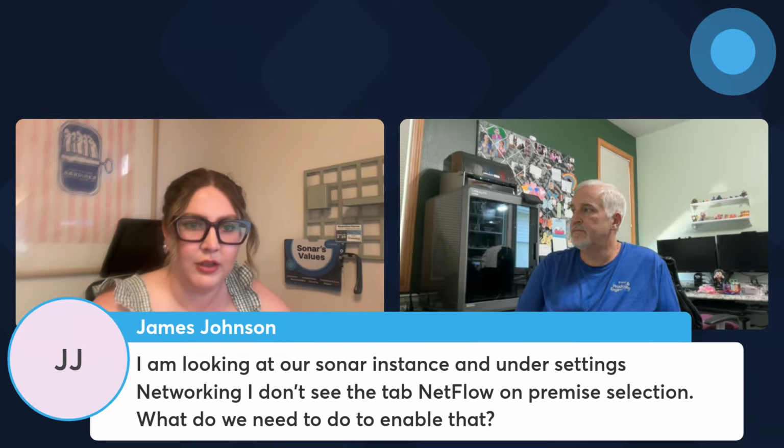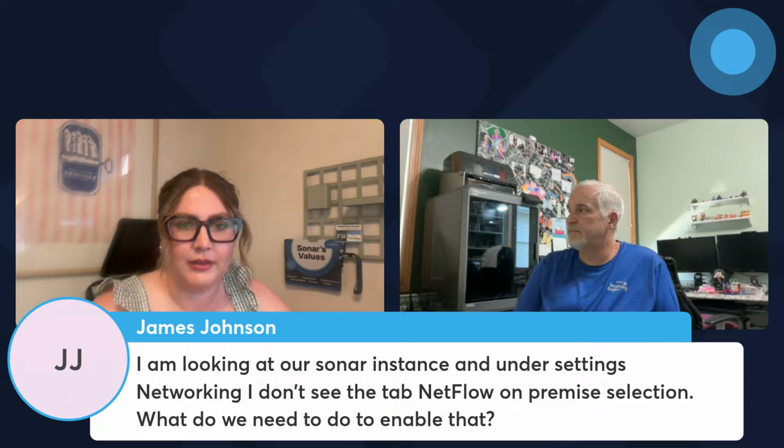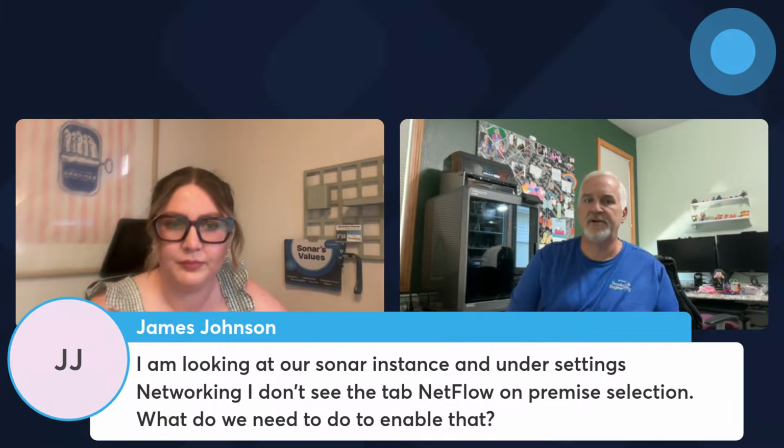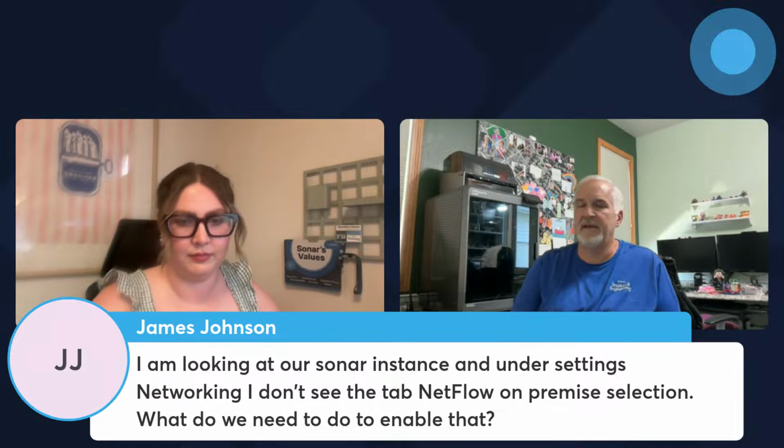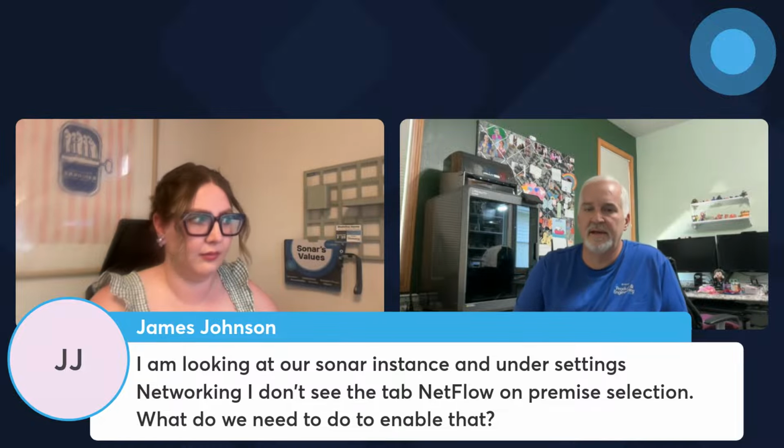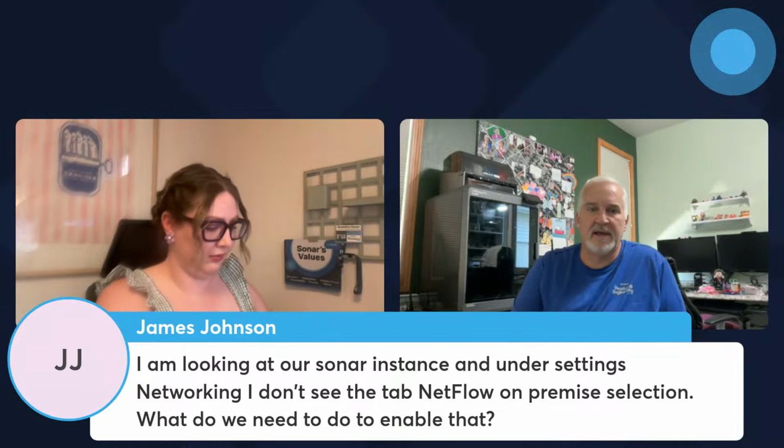Awesome. Okay, we have a question from a user. So it says, I'm looking at our Sonar instance, and under settings and networking, I don't see the NetFlow tab. Is there anything that users need to do to enable that so they can turn this on? No, there should not be anything that we need to do to enable that. I will take that back and get it looked at.